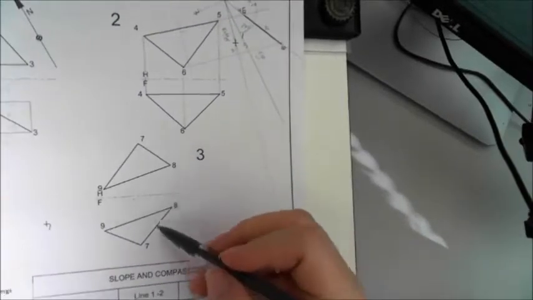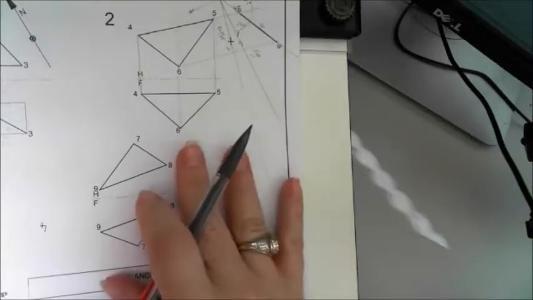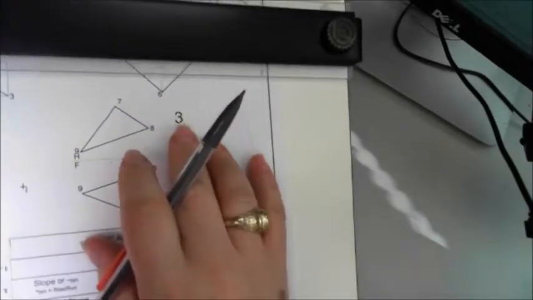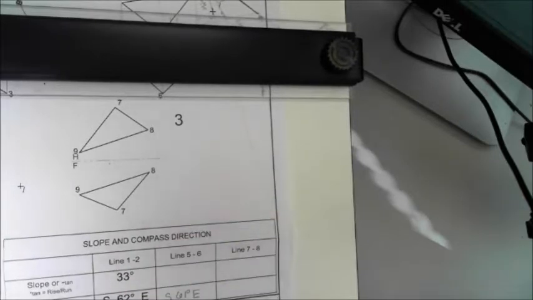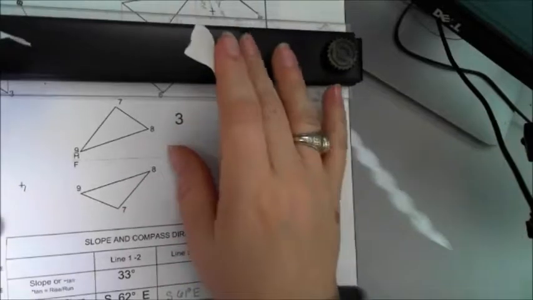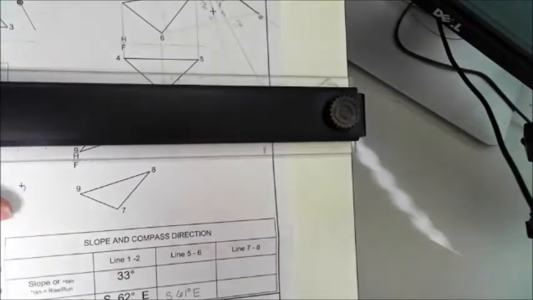So here on number 3, I want to find the true length of the line of 7/8. And this one's a little different, just a little bit. So I'm going to show you how to find it through another method. Okay. Step 1 is tape it down. Find something that's a straight line, and get that straight line, and tape it down. Because sometimes you have unique angles you need to find.